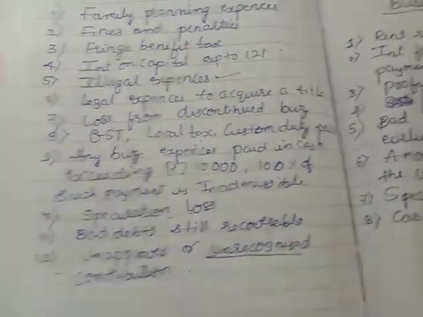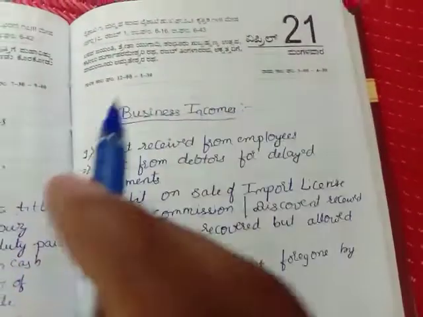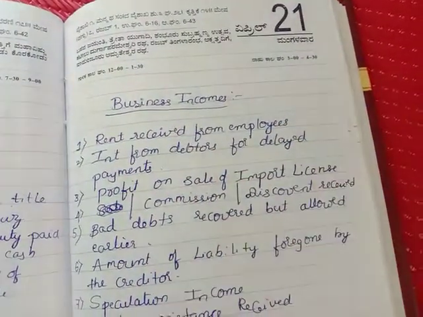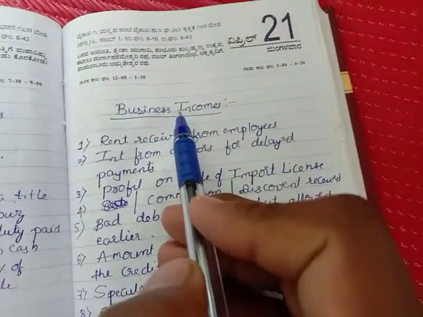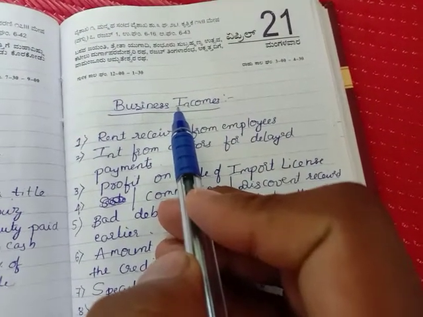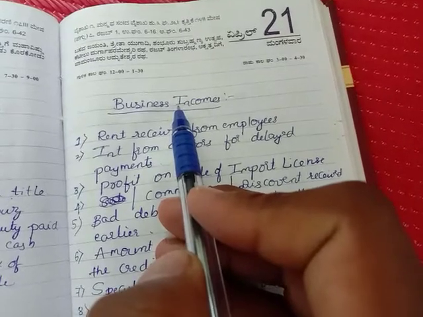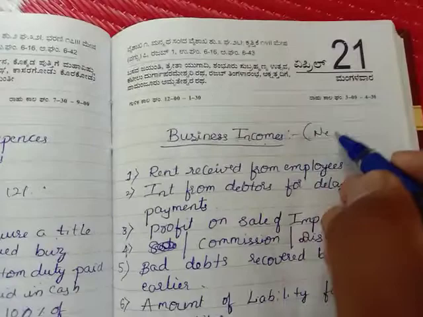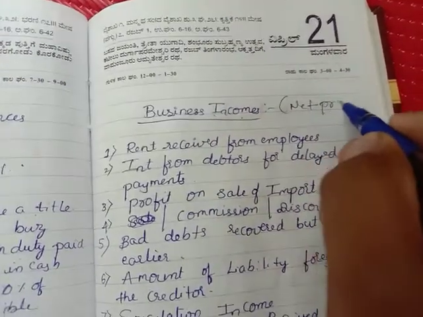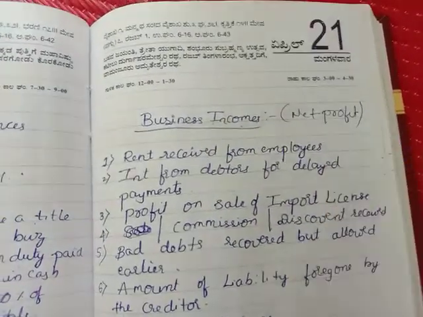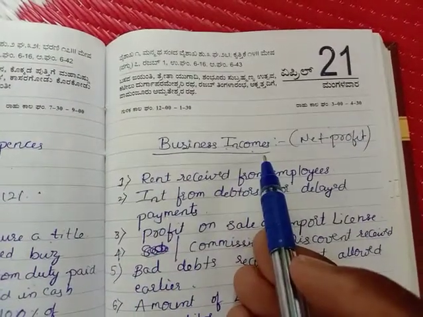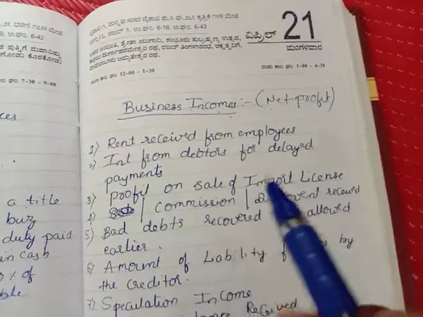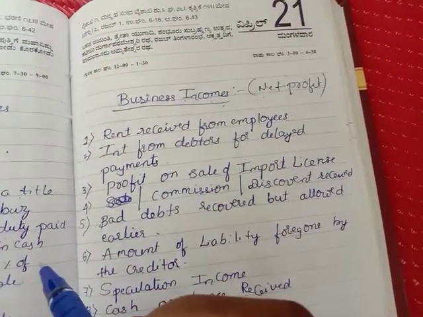Next one, business income. Business income is an income which is related to the business. If any business income is given in the problem, we should add it to the net profit. Why? Because it is business income, right? So we should add it to the net profit. For example, net profit is given in the problem, so we need to add business income to the net profit. Some examples are given below.